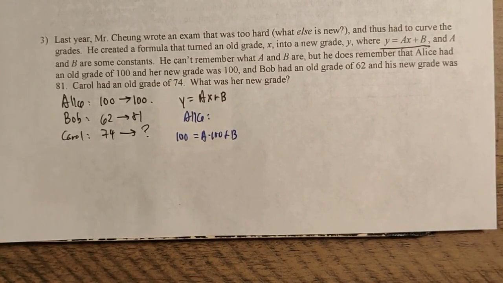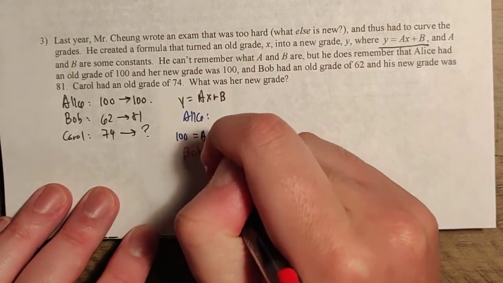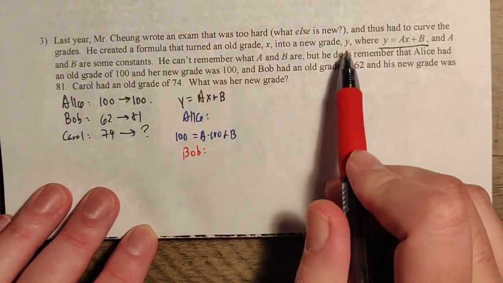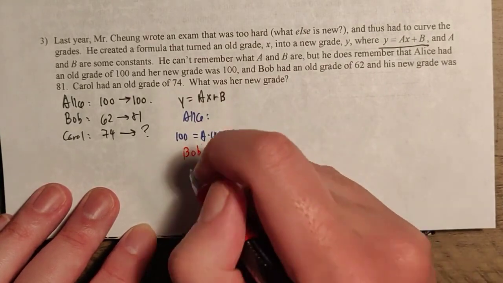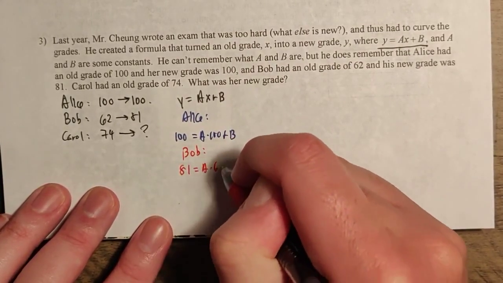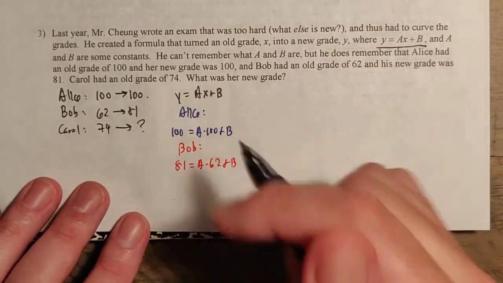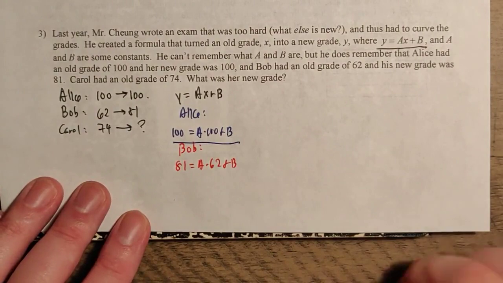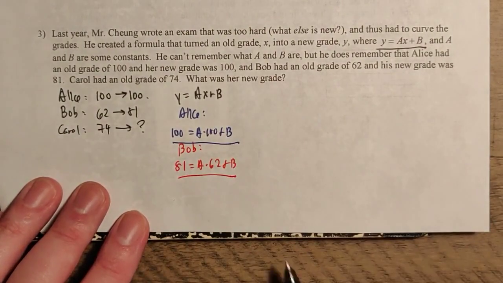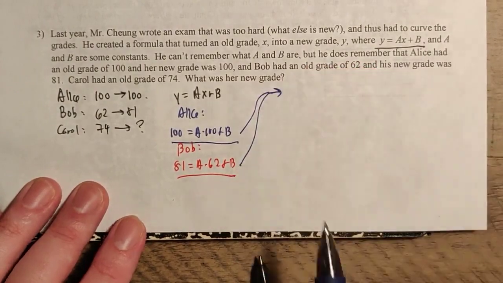Now, if we look at Bob's situation, his new grade is 81, his old grade is 62, so we can substitute those in here, and we end up with 81 equals a times 62 plus b. So now I've got two equations here, this one here and this one here. And we can go ahead and put these two equations together and hopefully solve for a and b.